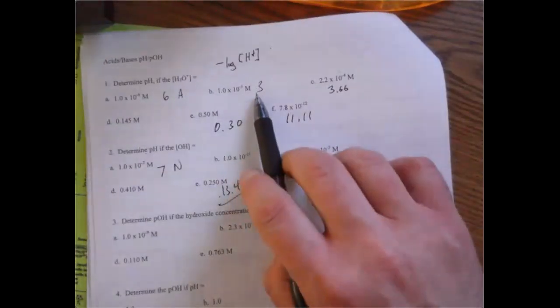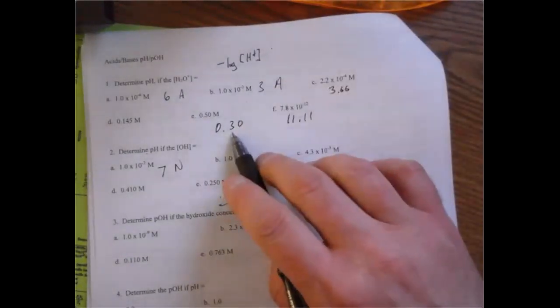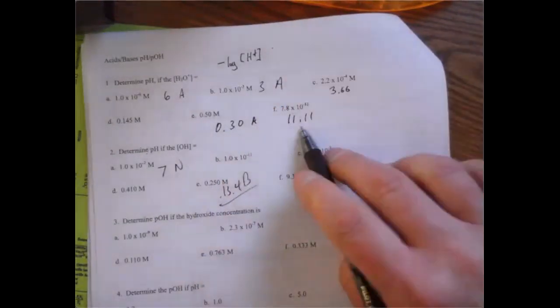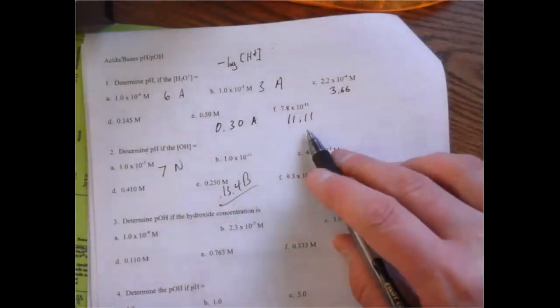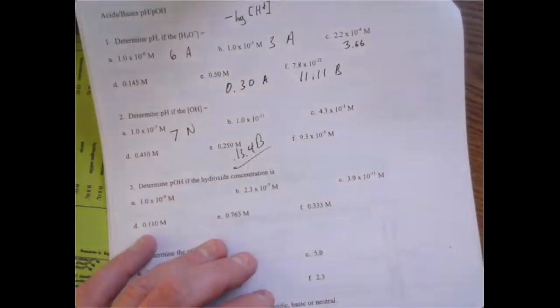If the pH is 3, is it an acid or a base? Acid. If pH is 0.3, is it an acid or a base? Acid. If the pH is 11, is it an acid or a base? Base. Right? So you can go down through there and play all of those different games.